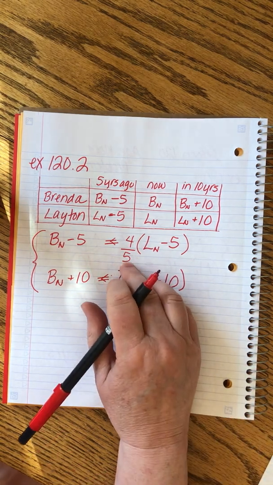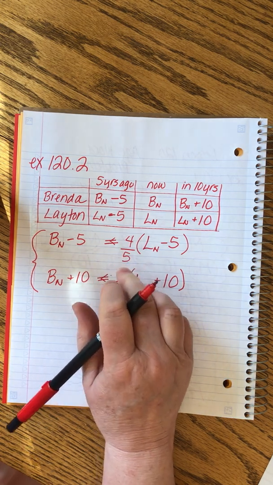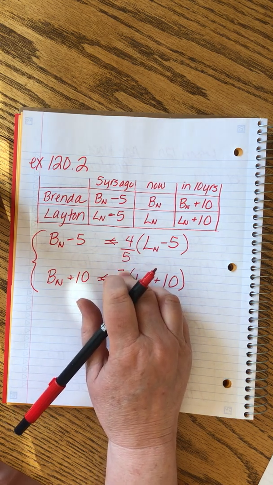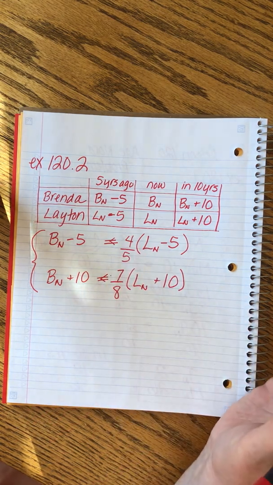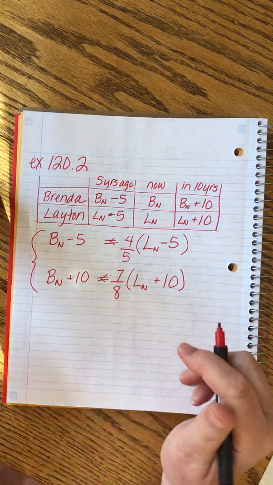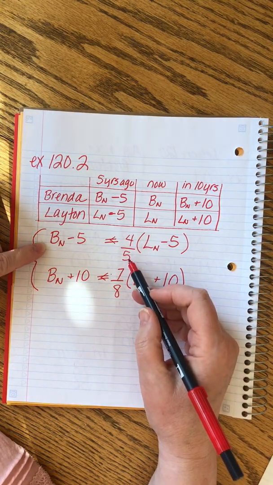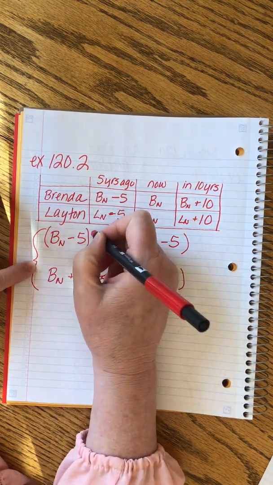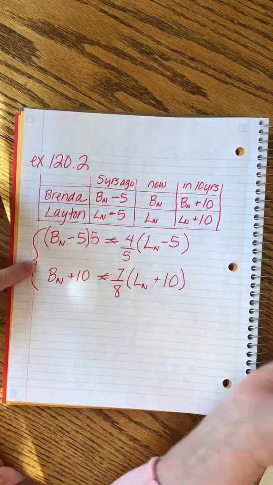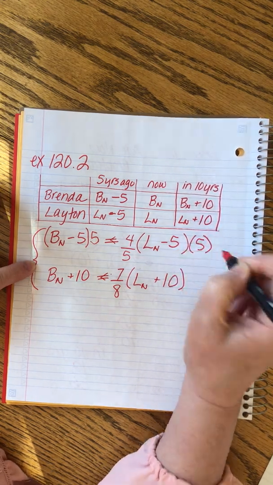Well, remember that whenever we have fractions in an equation, we can eliminate them by multiplying both sides by the denominator, or the common denominator. So what I'm going to do is multiply both sides by 5. Here, on this side, I'm going to write it like that. And here, I'll do it the same way, like this.